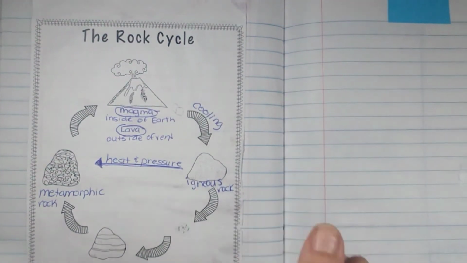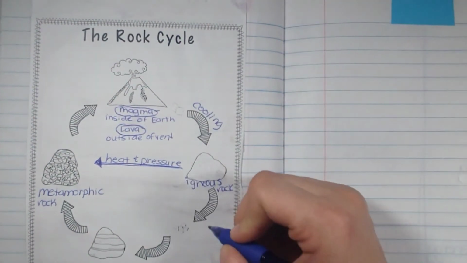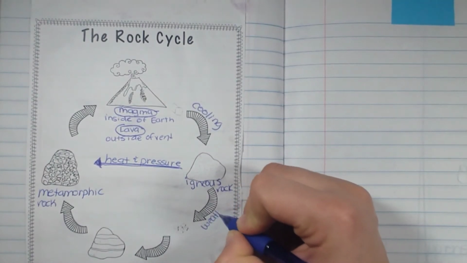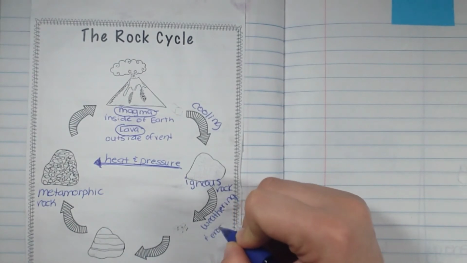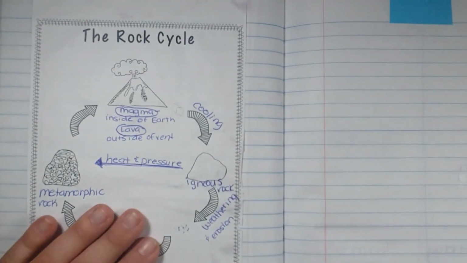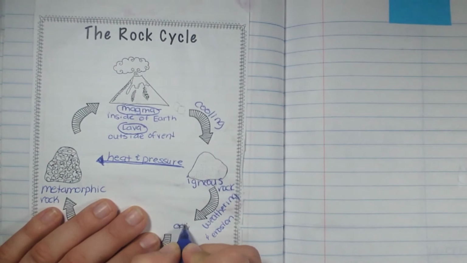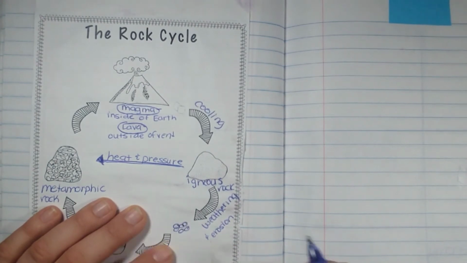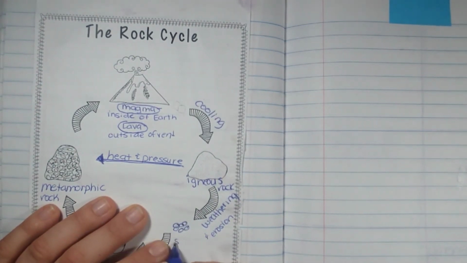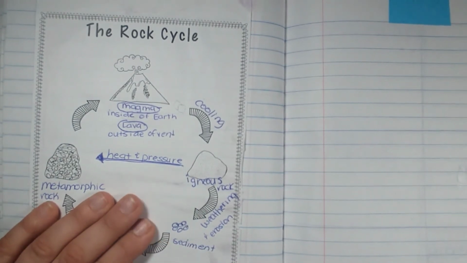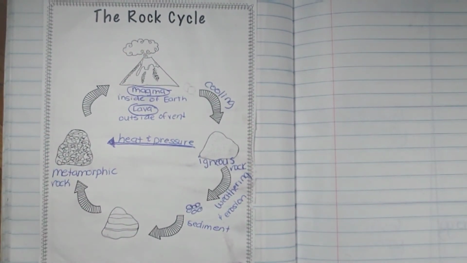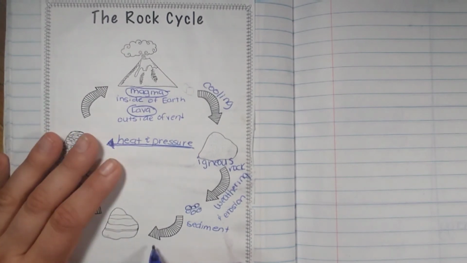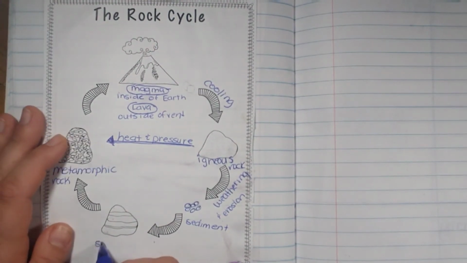If an igneous rock is broken down through weathering and erosion, which we said is how earth is broken down, it will be turned into sediment. These are actually little pebbles here. Pieces of earth, or the word is called sediment. Could be larger pieces, could be smaller pieces. If that is broken down, and then so this is sedimentary rock.